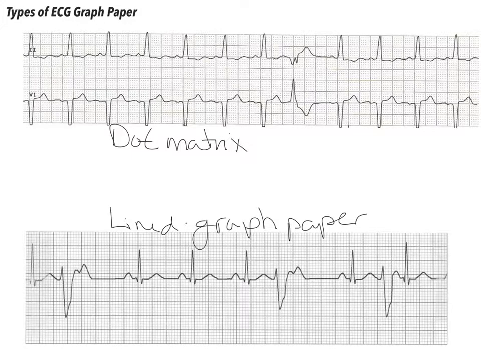Now, as you get more deeper into these rhythms that you're going to see here, you're going to notice that this isn't always preferable, because in some cases you might have to be squinting your eyes to find the beginning of a wave or an interval or a segment or the deflection, the height of a certain wave, okay? In which case the dot matrix comes in and it makes it just a little bit easier, okay? If you look at this paper compared to this one seems to be a little more clear. And that's a common issue, all right?